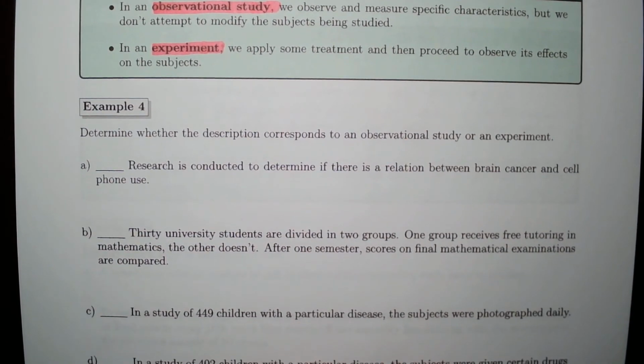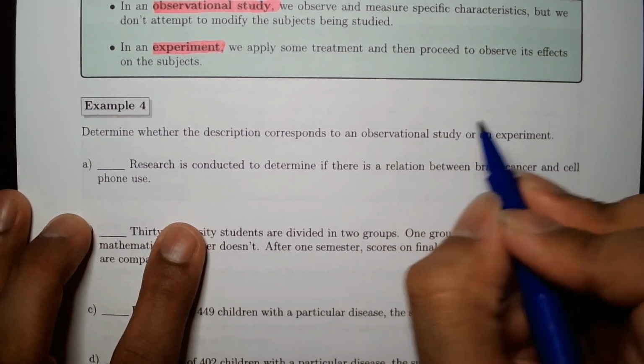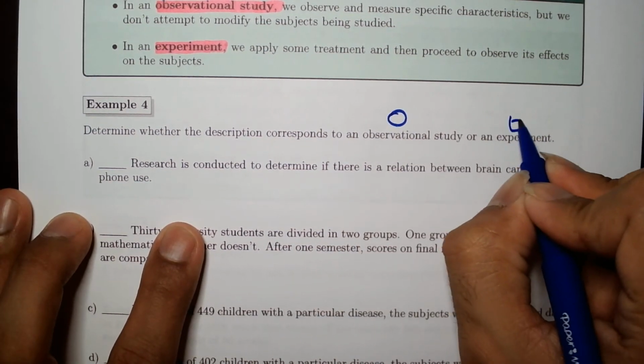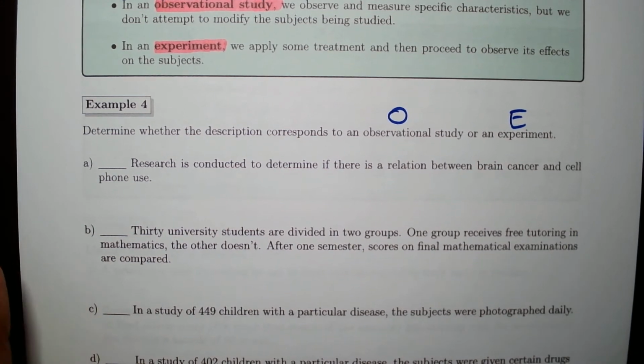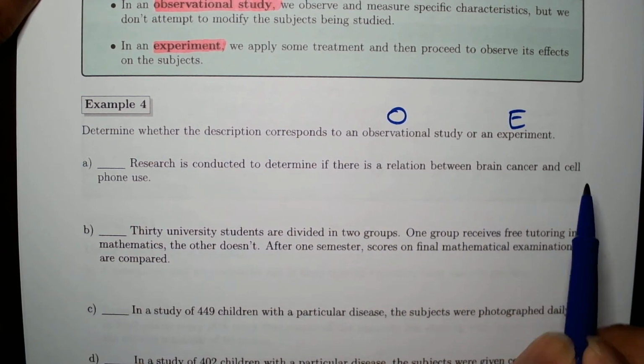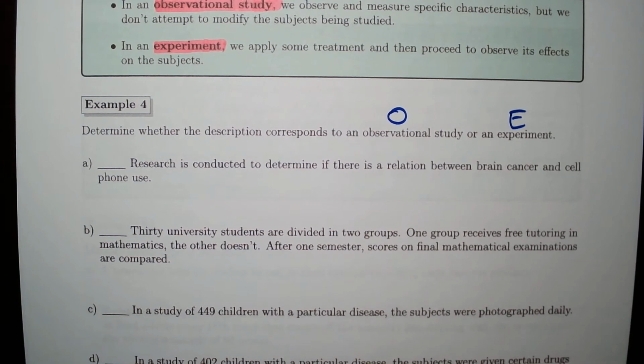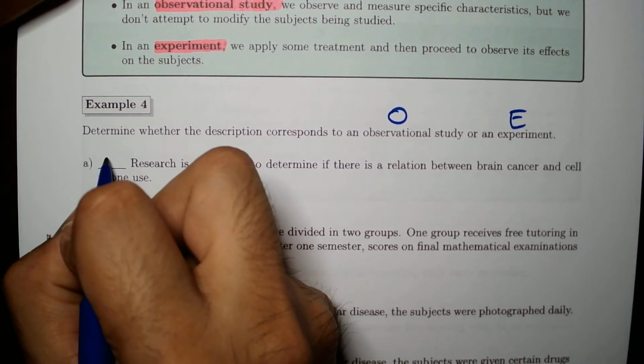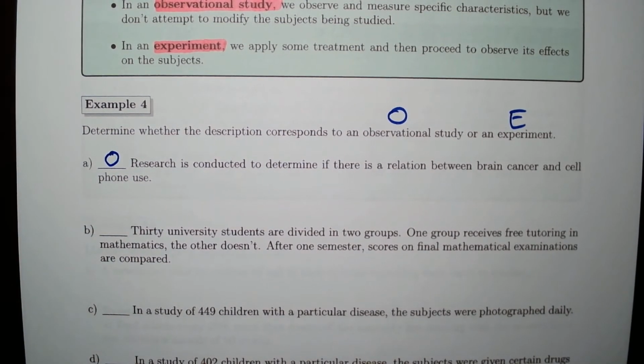All right, so let's look at some examples. Determine whether the description corresponds to observational or experiment. O for observational and E for experiment. Research is conducted to determine if there is a relation between brain cancer and cell phone use. In this case, I'm going to say observational, because they're not telling whether the researcher is doing some input to determine if there is a relation between brain cancer and cell phones. All they're doing is just observing a bunch of people that use their cell phone a lot and determining whether they could develop brain cancer.